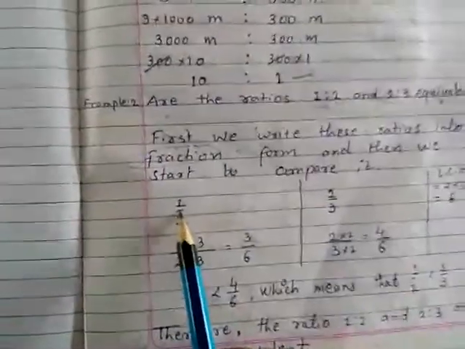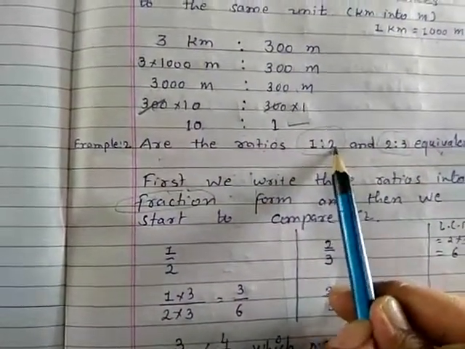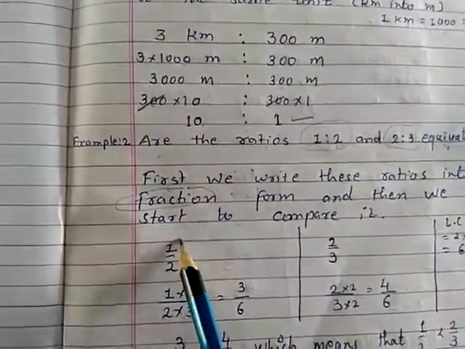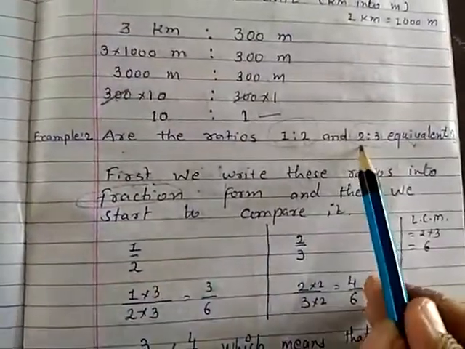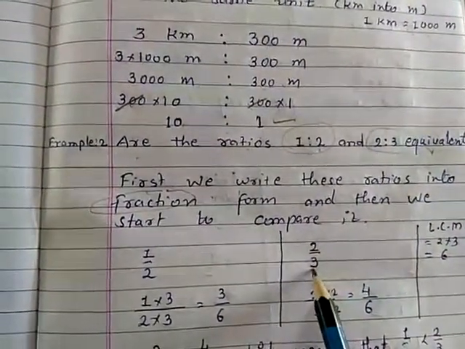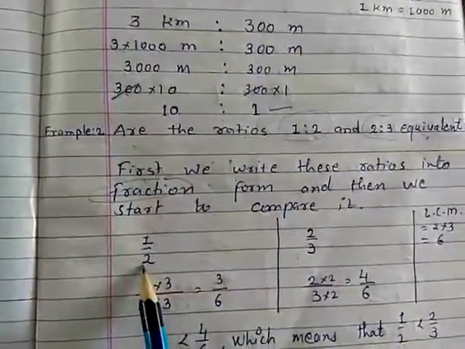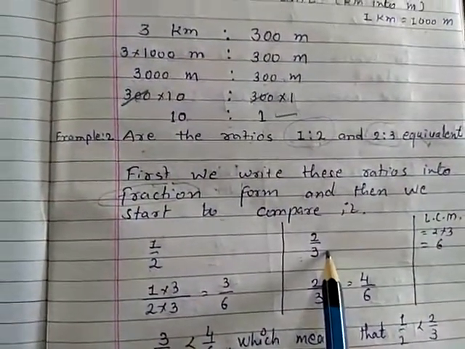So here the first ratio is 1 is to 2, which we can write in fraction form as 1 upon 2, and 2 is to 3 as 2 upon 3. Now see, compare these both fractions. Here the denominators are not equal, right students?